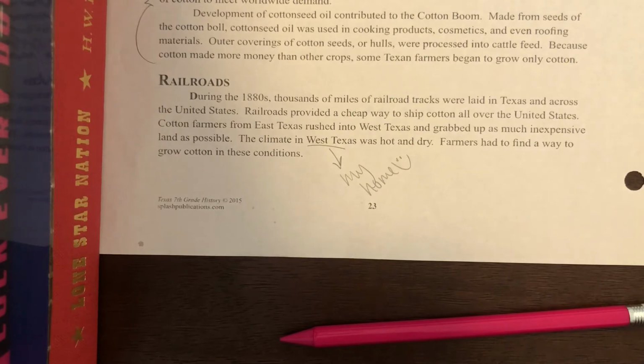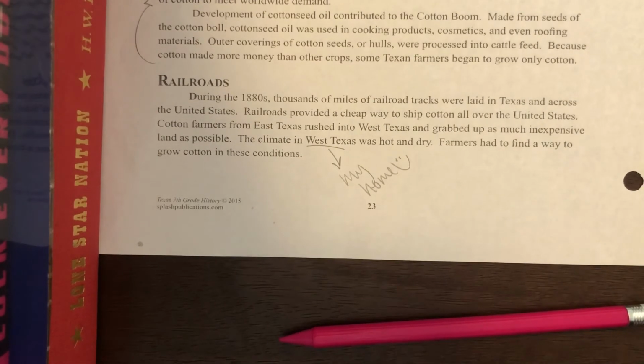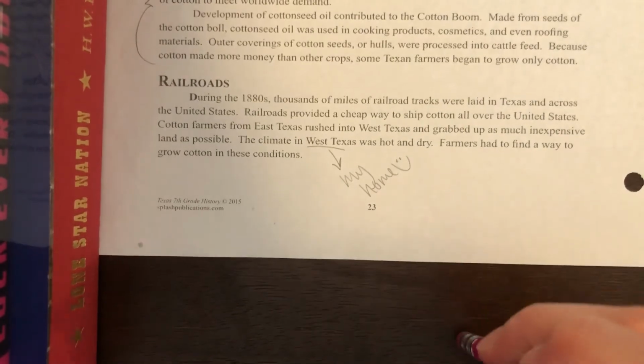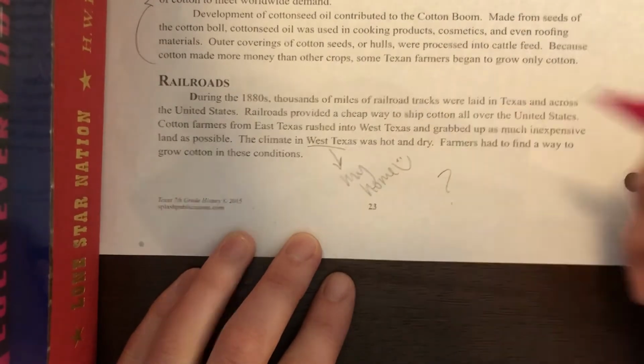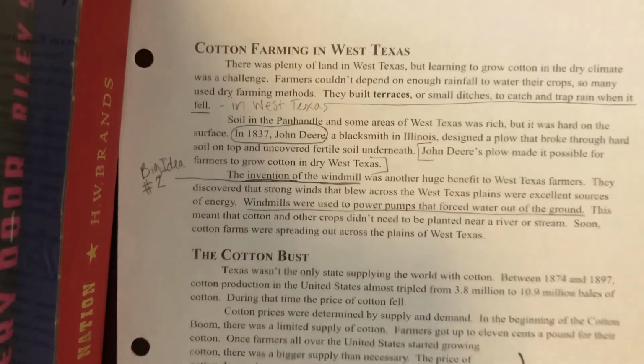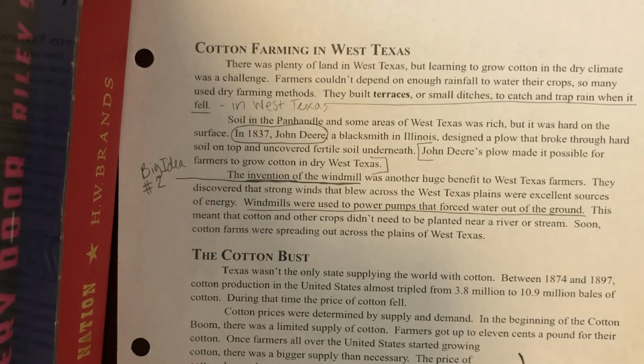The climate in West Texas, as you guys know, that's where I'm from, was very hot and dry. Farmers had to find a way to grow cotton in these conditions. I wonder how they did that. Cotton farming in West Texas. There is plenty of land in West Texas, but learning to grow cotton in the dry climate was a challenge.